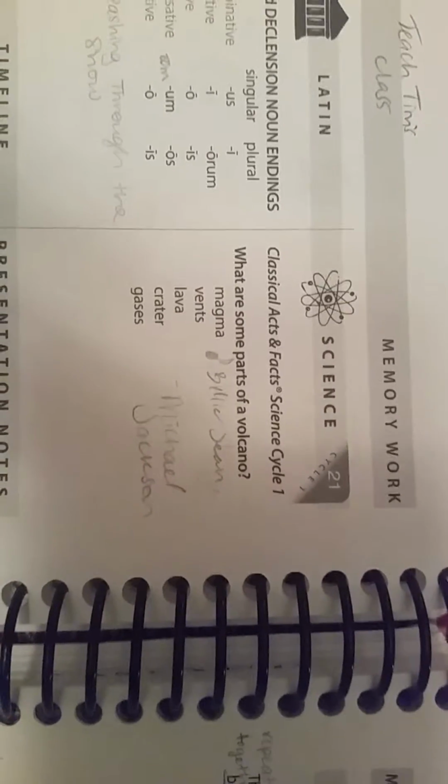Some parts of a volcano. I'm not singing that right. Hold on one second. Sorry, okay.